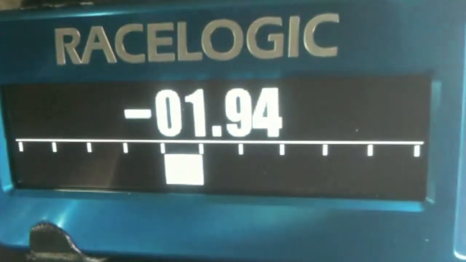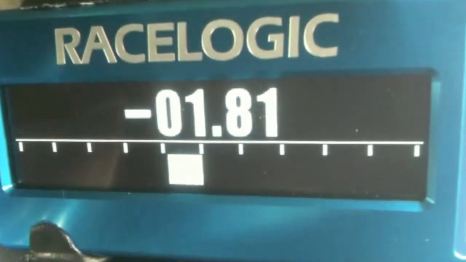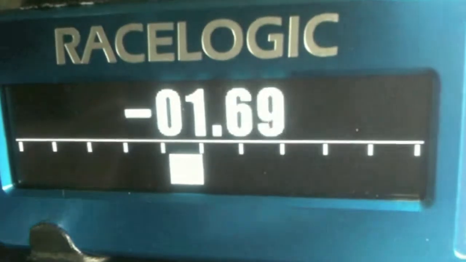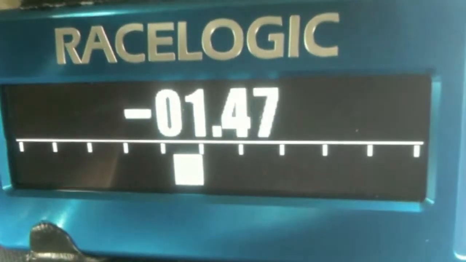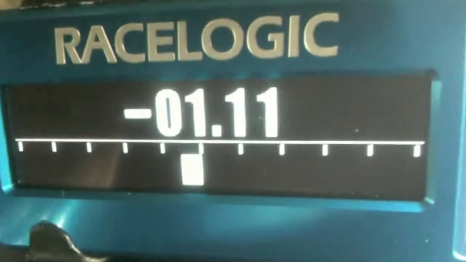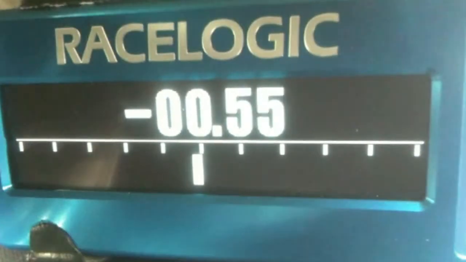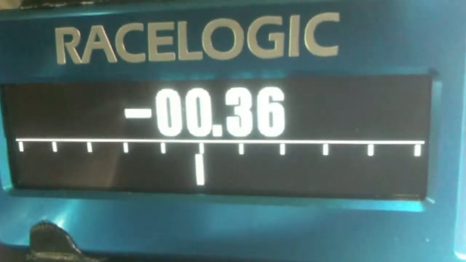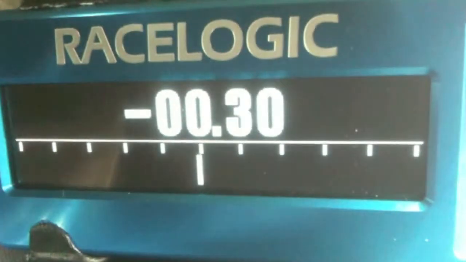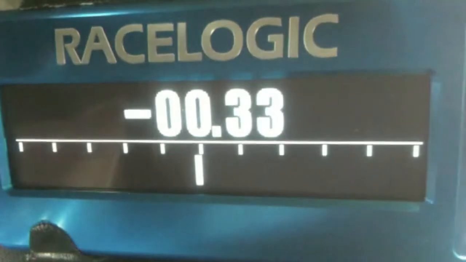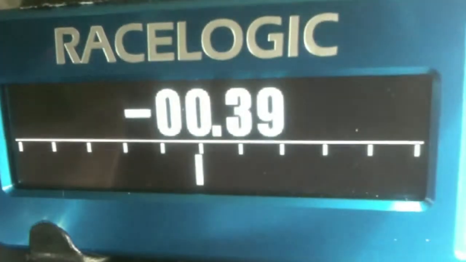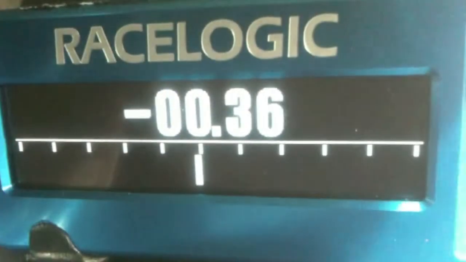You can clearly see now that the gain is lessened into a negative number as the car progresses through the course, and then I think at some point you will actually see it go to a positive number. This at this point in the lap is just 0.3 of a second in advance of where the previous lap were.